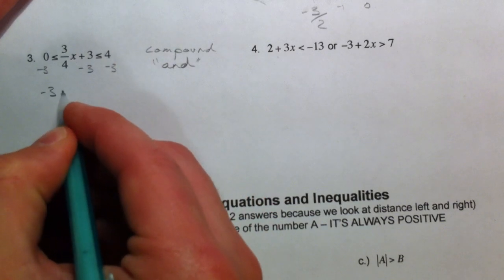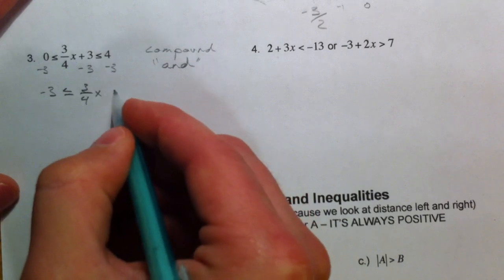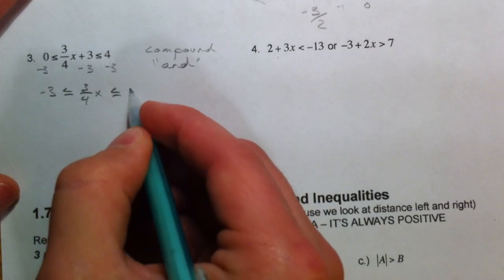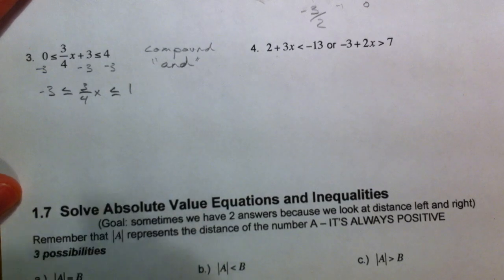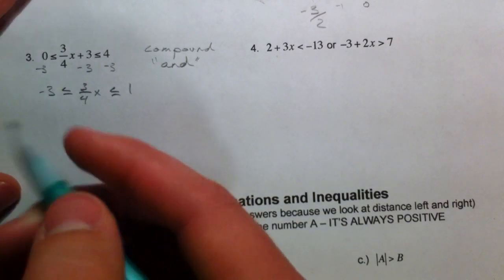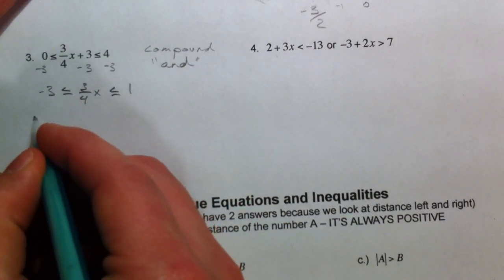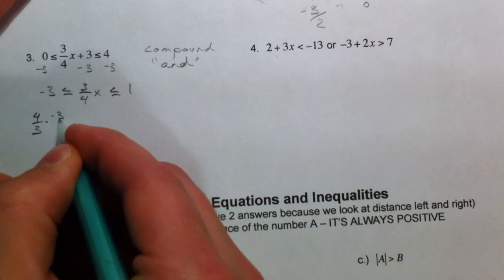So you get negative 3 less than or equal to 3/4 x less than or equal to 4 minus 3, which is 1. Then this is 3/4, so let's divide by 3/4. But dividing by 3/4 is really multiplying by 4/3.